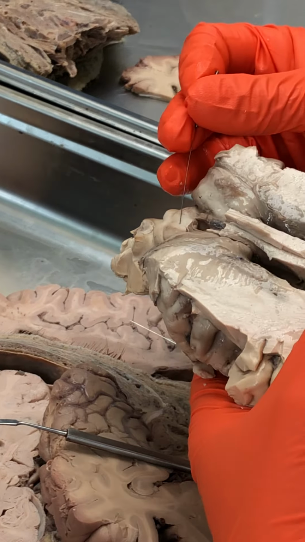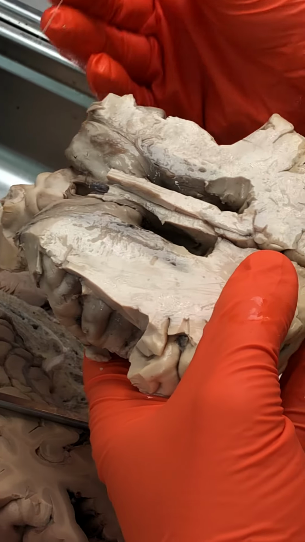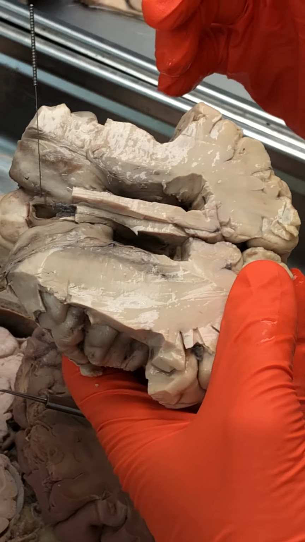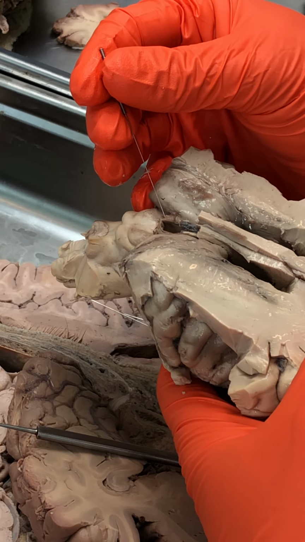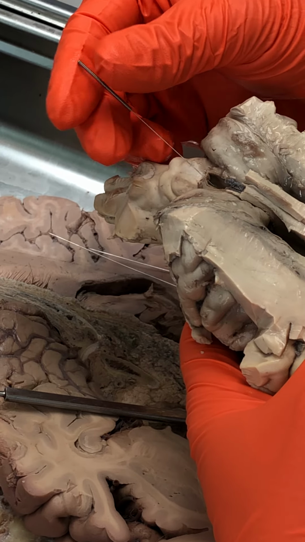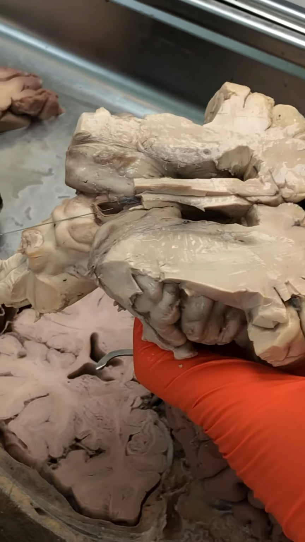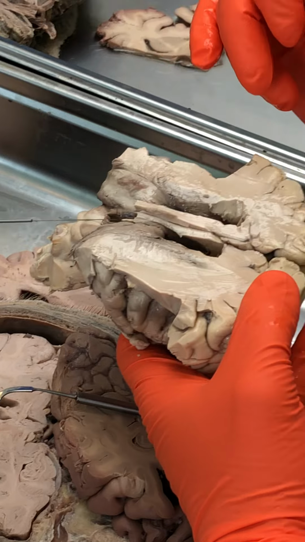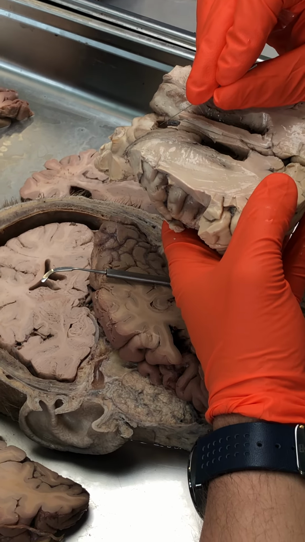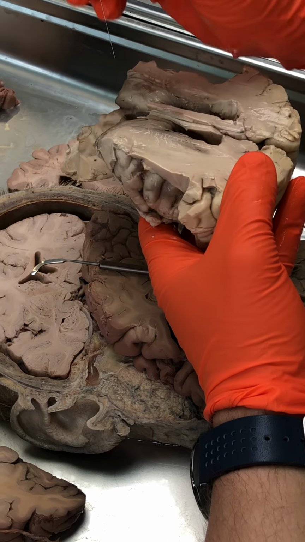This is the position where we have the pineal gland, but here it's not visible. So this is the habenular triangle with the habenular nucleus, and here is the habenular commissure. You see? So all of this is possible. What was the last one? Habenular commissure. Yes, here and here.